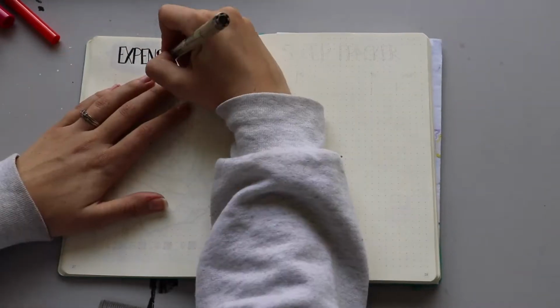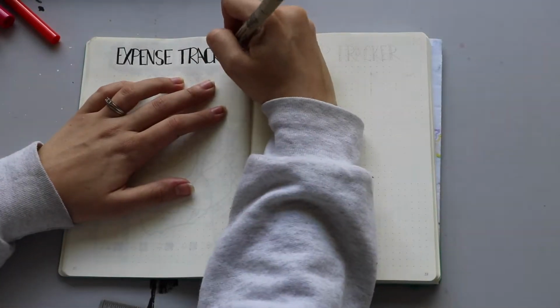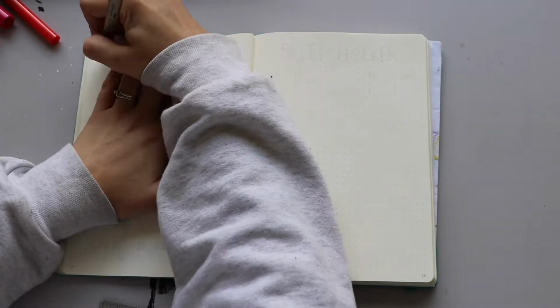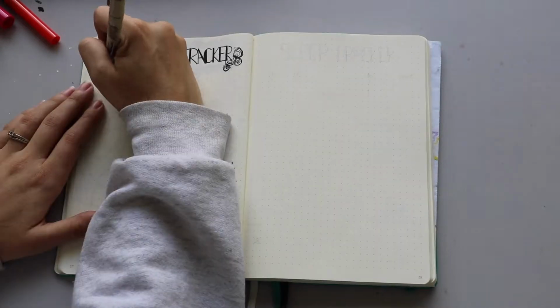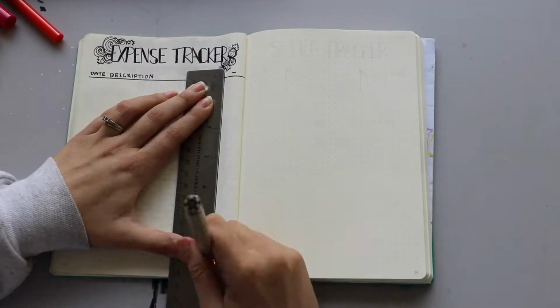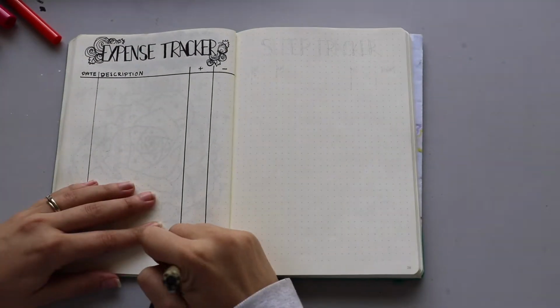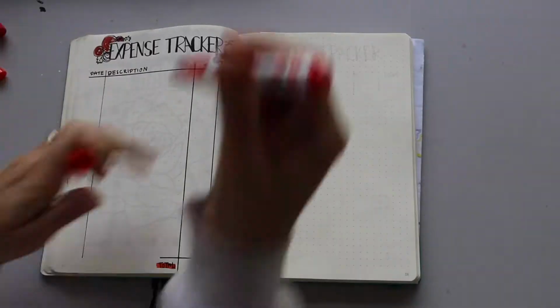Next, on the other page, is my expense tracker. I wanted all of the fonts for all of the trackers to match. However, on this border, I only did the corners. Also, I don't know if you noticed, but I had traced everything out in pencil first. It just made it a lot easier to do it that way for filming purposes and such.